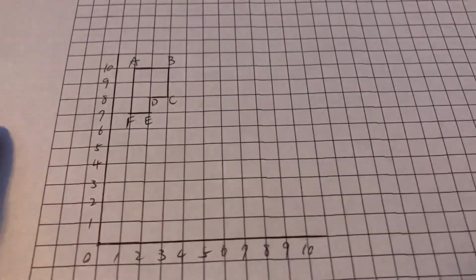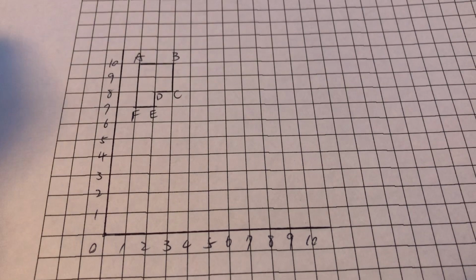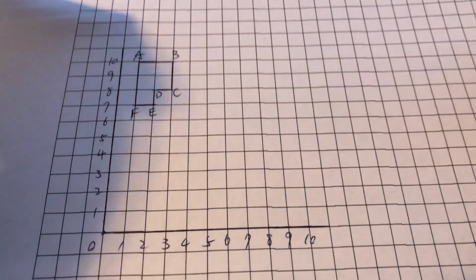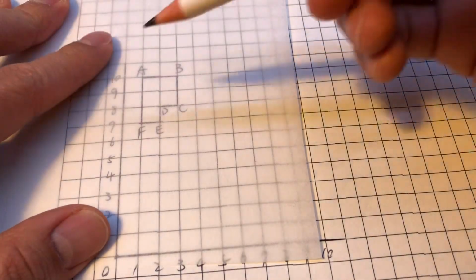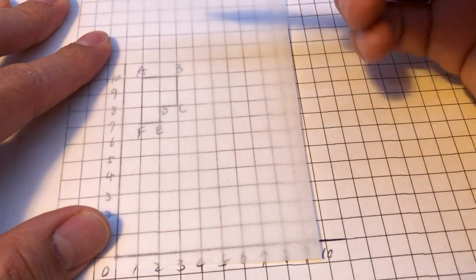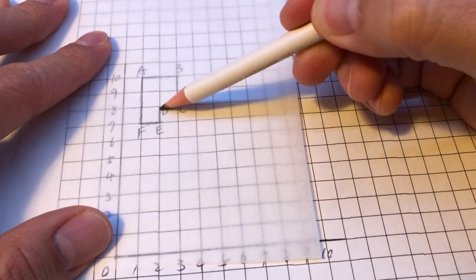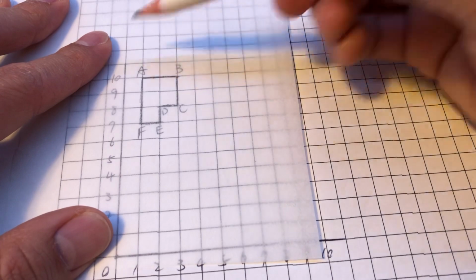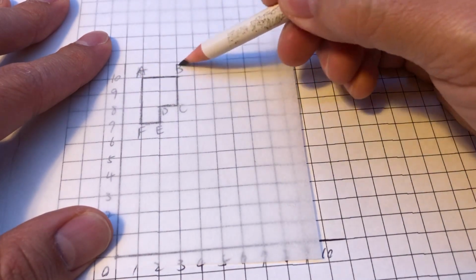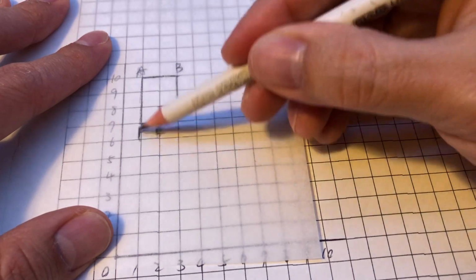Reflection. There we go. Okay, so this is our shape. Draw a new piece of parchment paper, and then draw this out, which is A, B, C, D, E, F. Okay, draw the shape out, and then write the names down too. A, B, C, D, E, F.